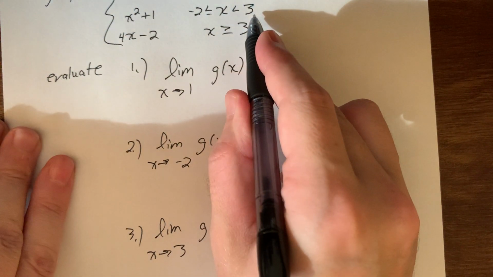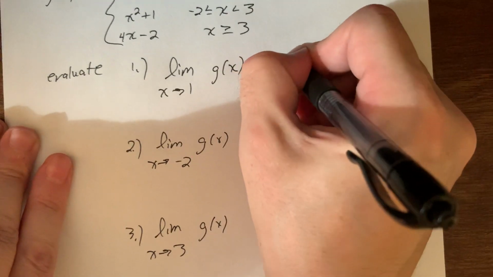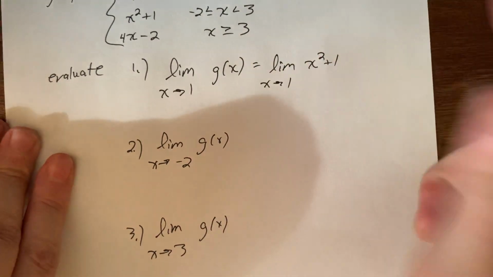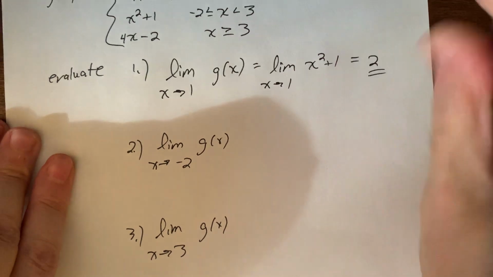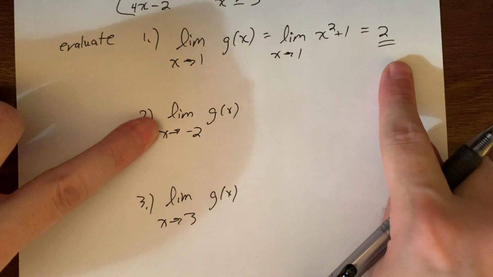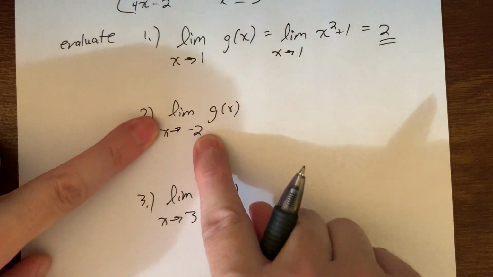So nothing fancy here. 1 is not one of my turning values, so I get to just use one piece. I'll just use the x squared plus 1 piece, and when I plug that in, I get 2, and I'm done.